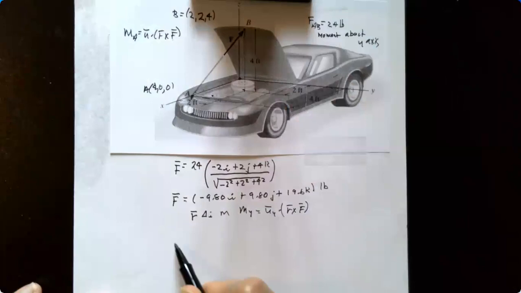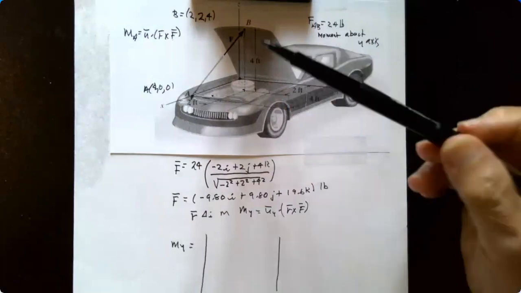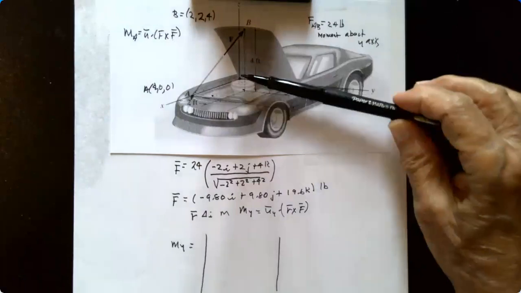So the M sub y. We had the ijk as a unit vector in space. Now we're very specifically saying the y-axis only.